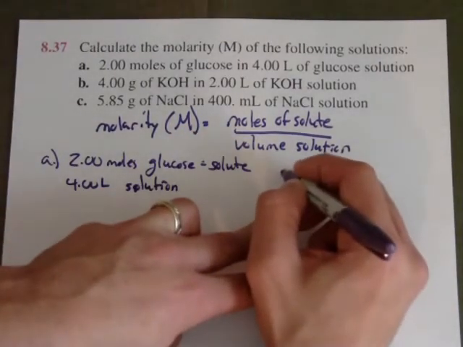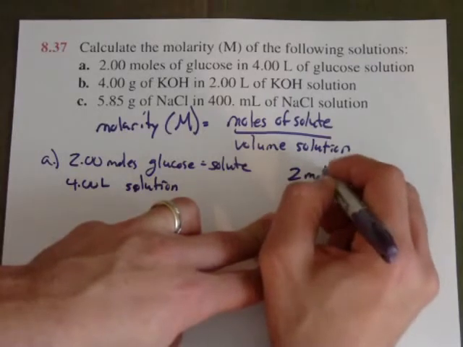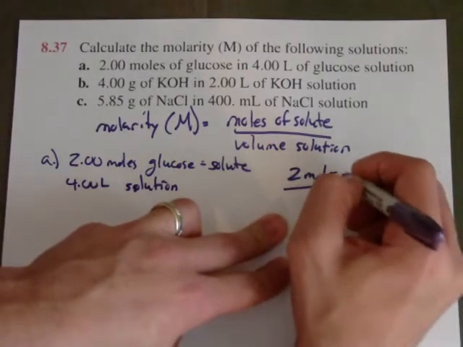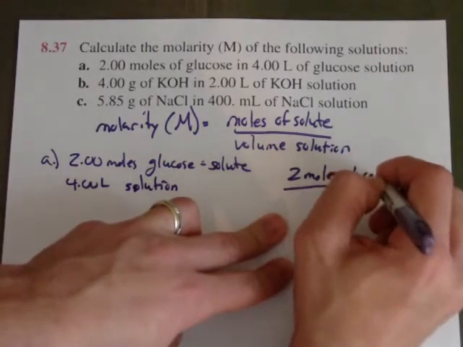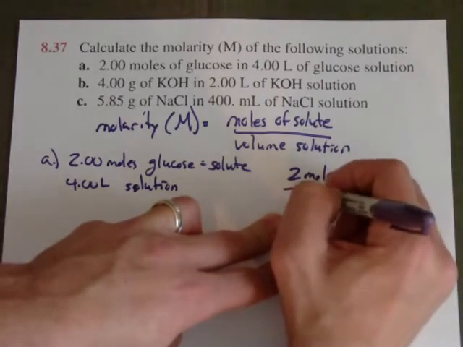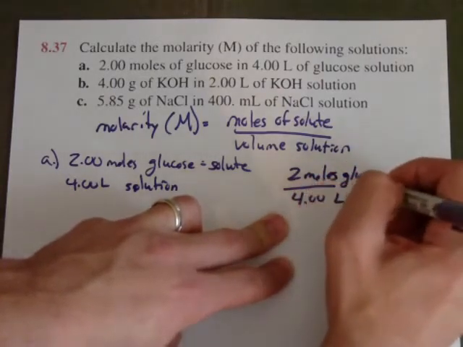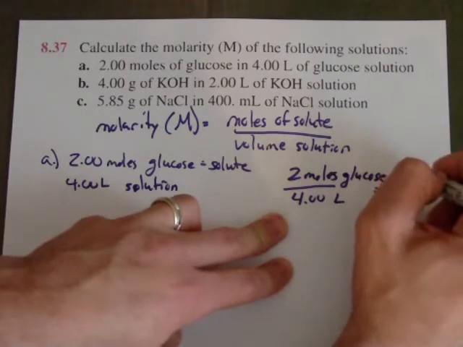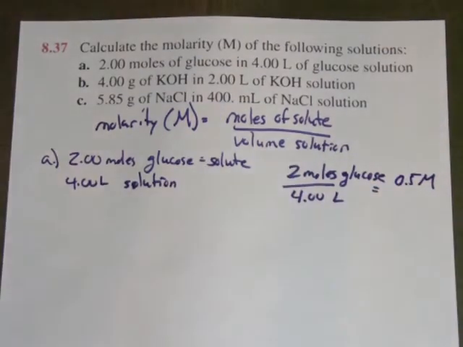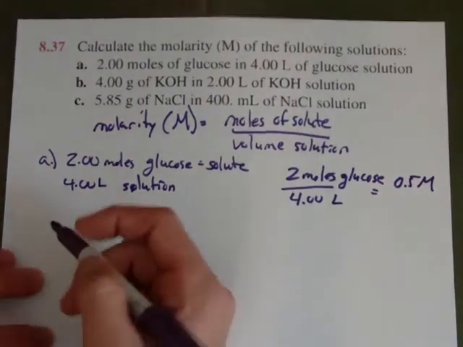So all we need to do is take 2 moles of glucose divided by 4.00 liters, and we get 0.5 molar solution of glucose. B and C are just one extra step.